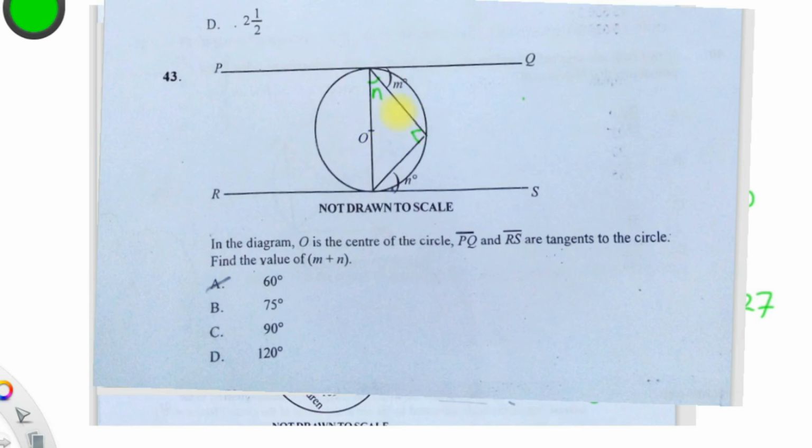So this angle is equal to the angle in the triangle formed by the same chord in the opposite segment. So this is the segment, and the segment opposite to this one is this. So this is the angle. It means that this side is also M. Fine. So we have to find M plus N. So how do we find that?